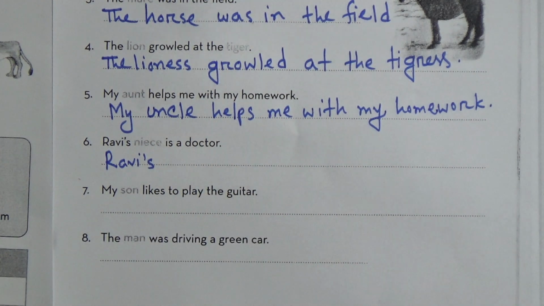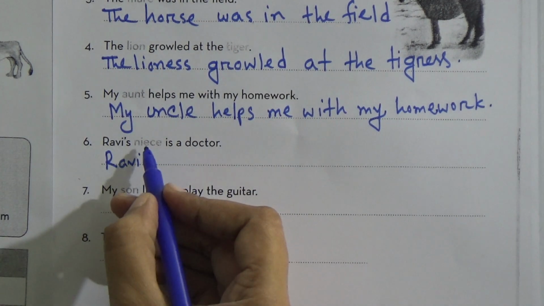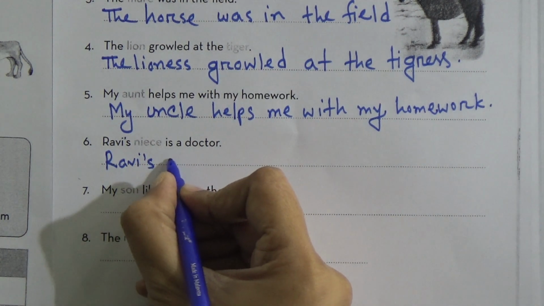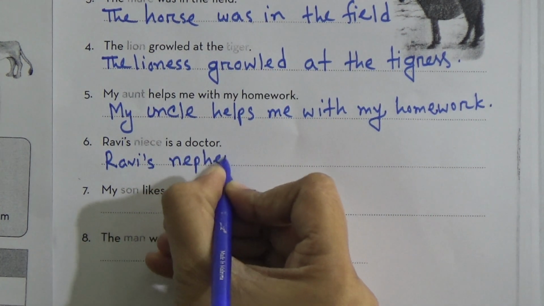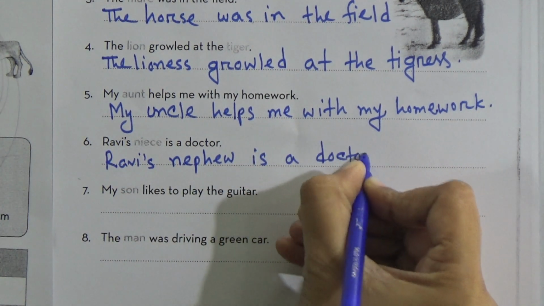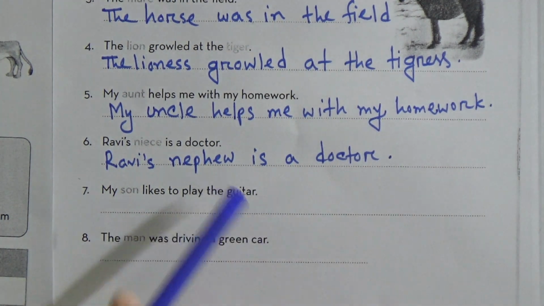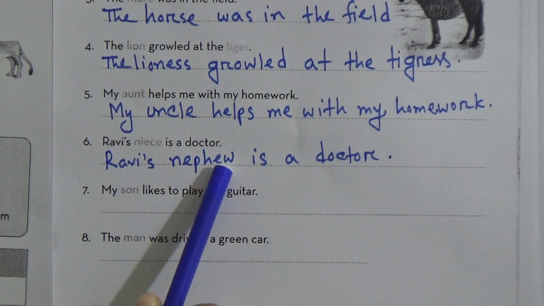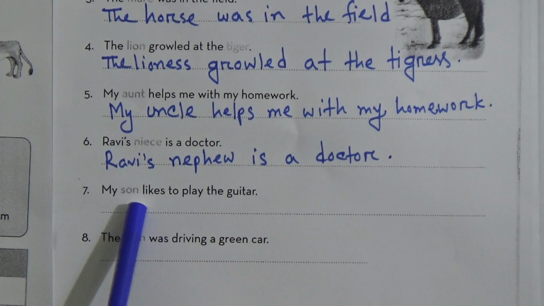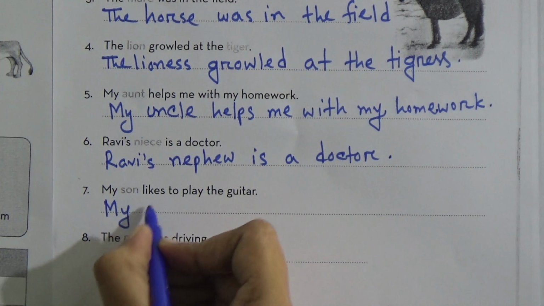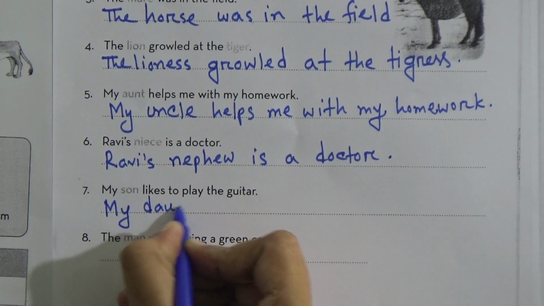Niece is a brother's or sister's daughter. The opposite gender of niece is nephew. Nephew is a doctor. Nephew means a brother's or sister's son. Number 7, my son likes to play the guitar. We will write the opposite gender of son, daughter.